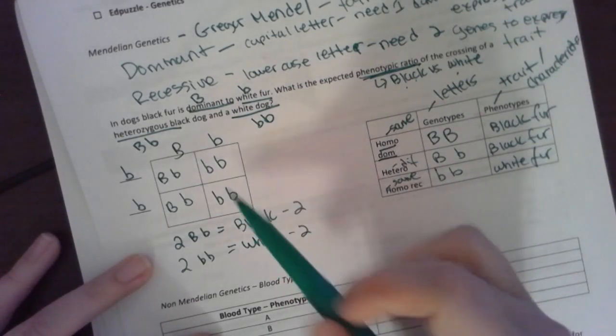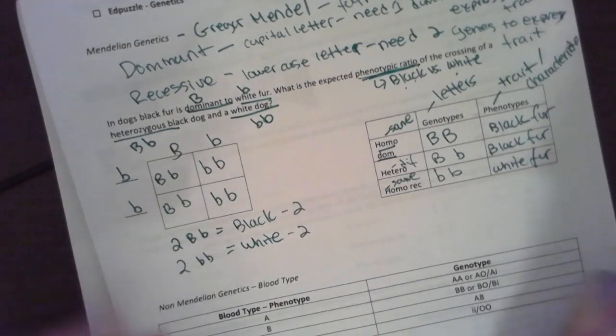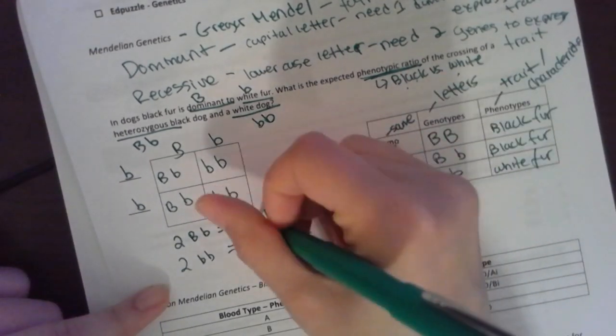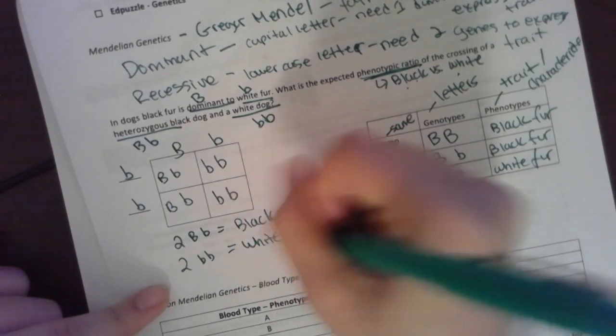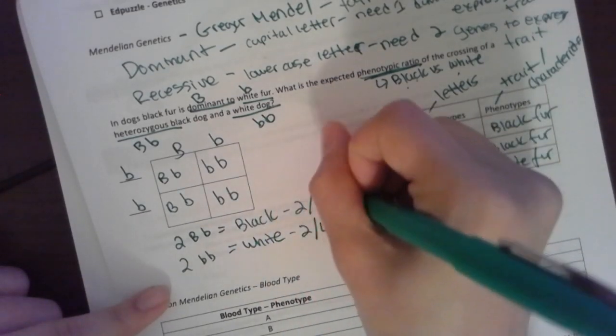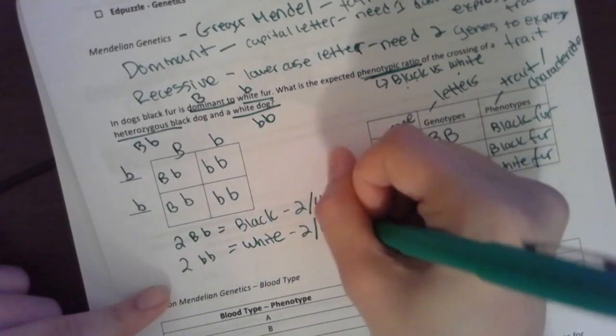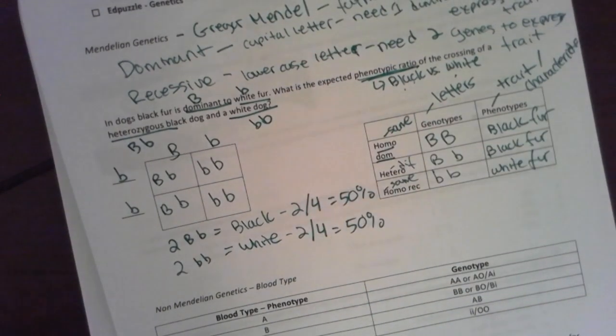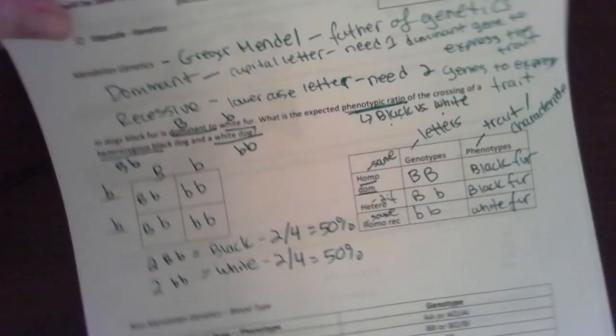Okay, there are 4 total options. That means that to be black, you have a 2 out of 4 chance. To be white, you have a 2 out of 4 chance. That means that you've got a 50-50 shot of having a black dog or a white dog. And that was Mendelian genetics.